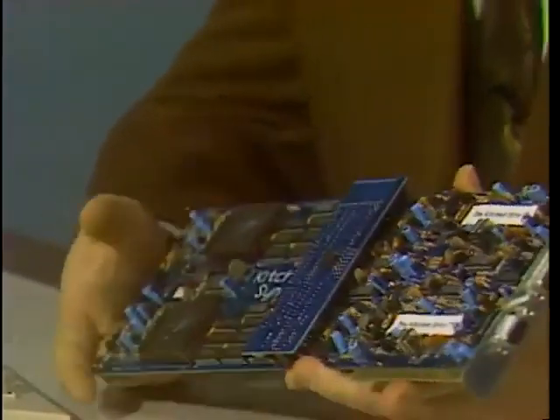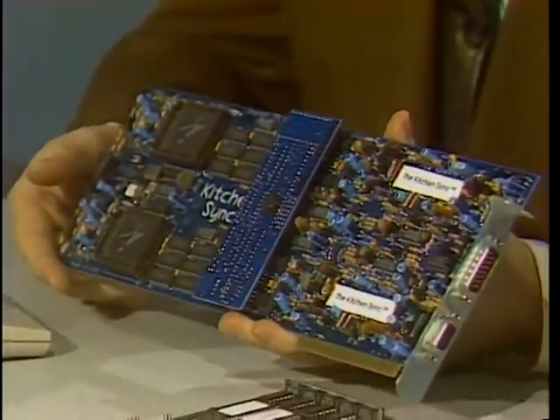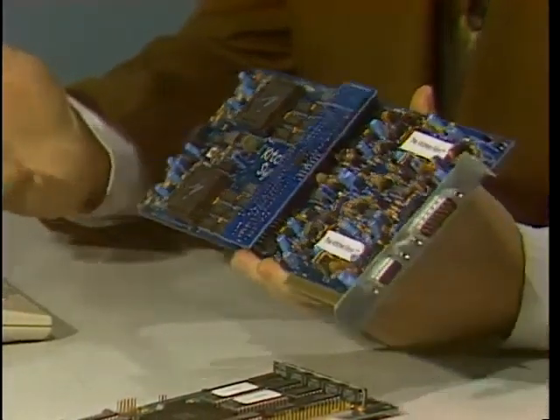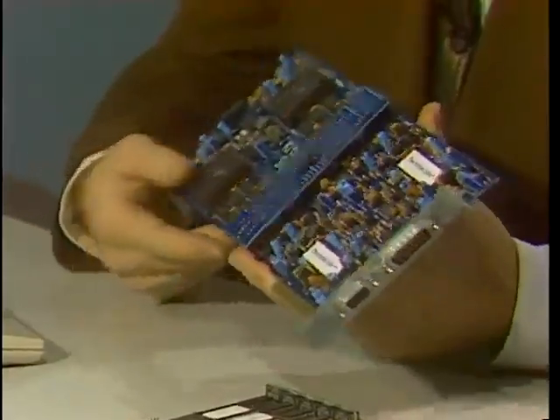Another example is time-based correctors. This is one called the Kitchen Sink from Digital Creations, and this is a 2-channel time-based corrector. 2 channels of TBC could cost you anywhere from $5,000 to $10,000 in the video market. This is available for under $2,000. Works for the Amiga and the PC. What's the other box you have?